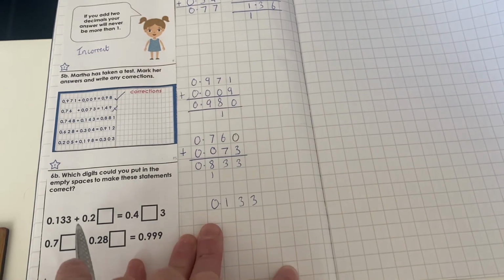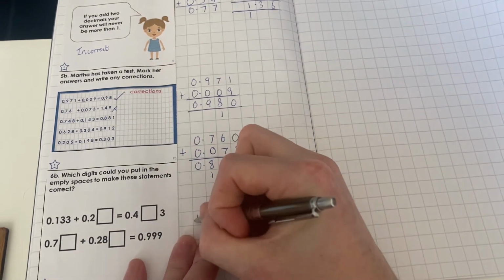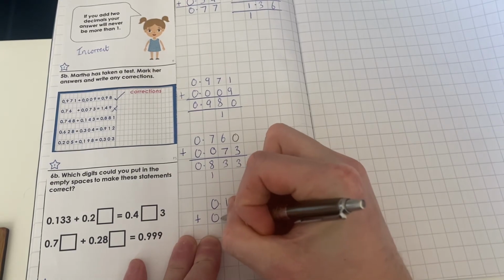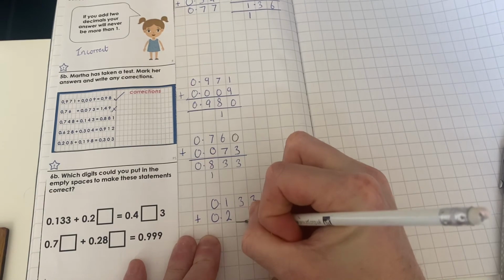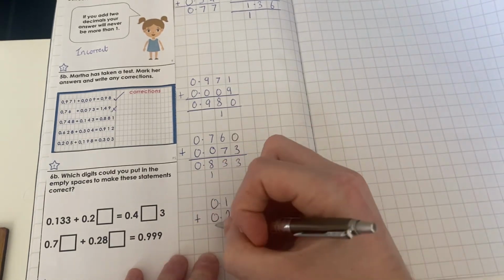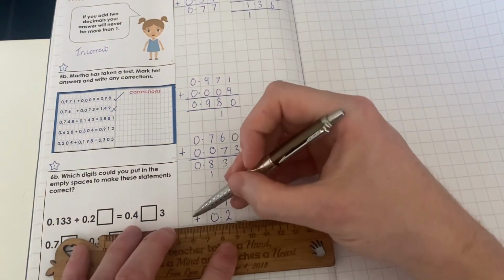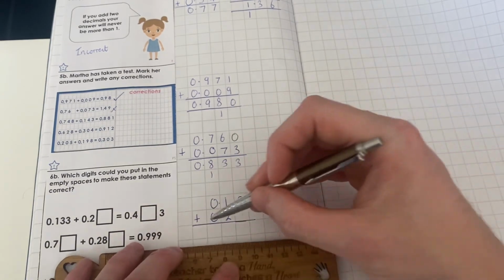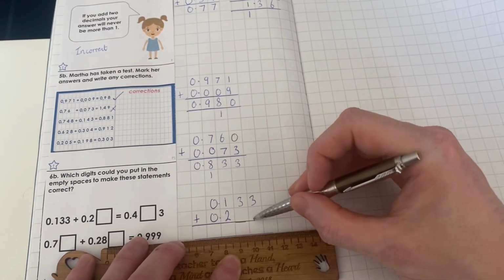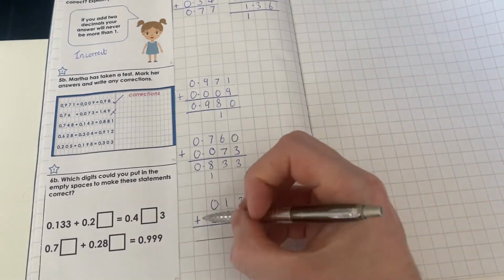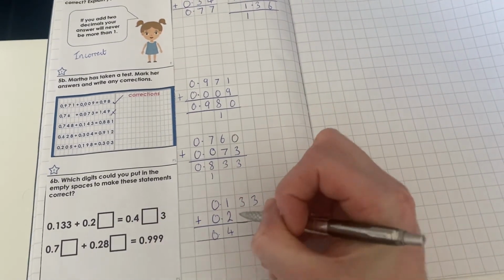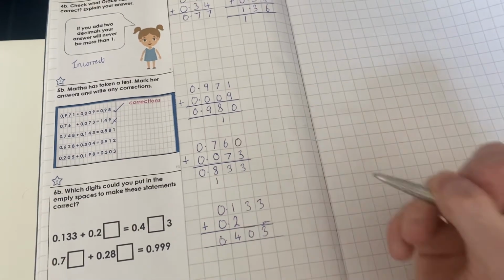We've got 0.133, add 0.2, and then we've got a blank, and it's equal to 0.403.